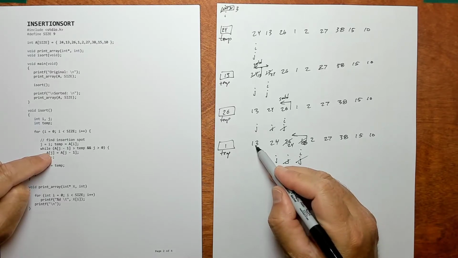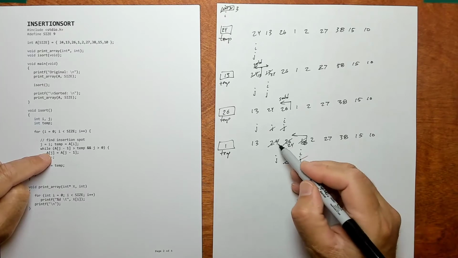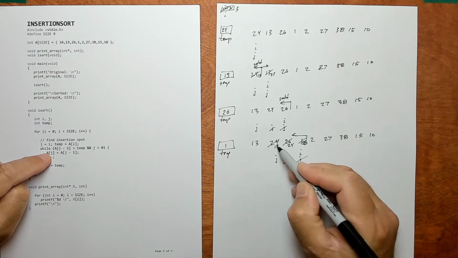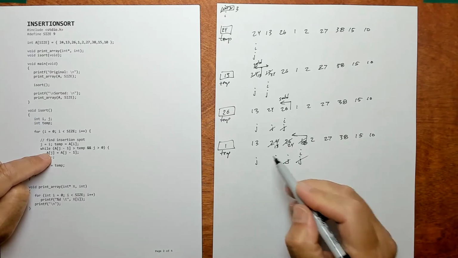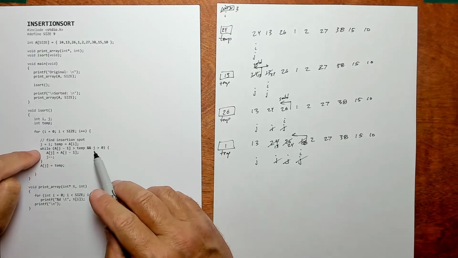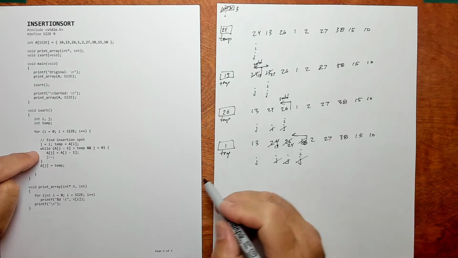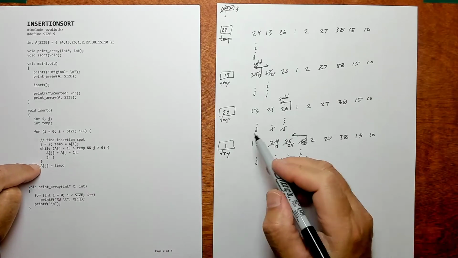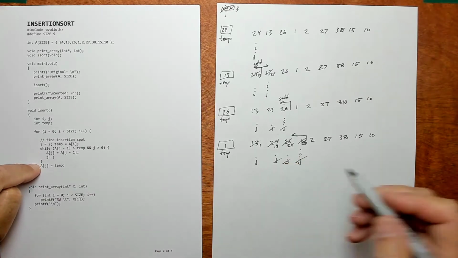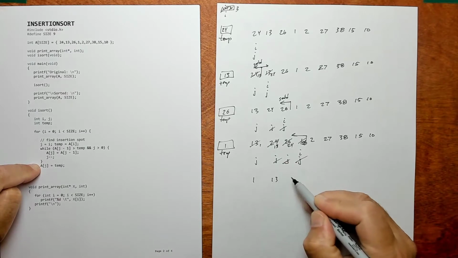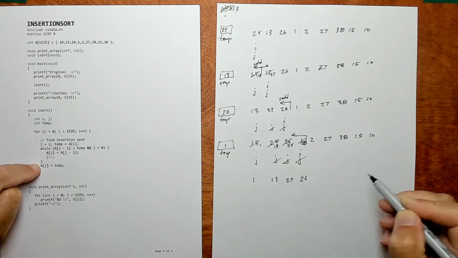Is it bigger than this? And it is. So we copy the 13 to here and scoot the j down. That makes this false. Okay, loop terminates. Last thing we do is copy temp to this location. So what we've got is 1, 13, 24, and 26. Do you see what happened?